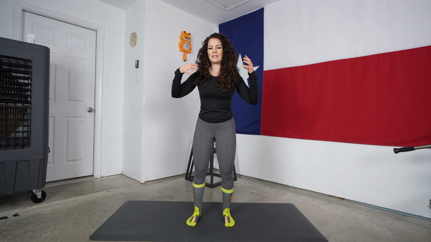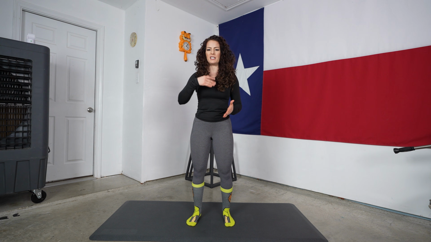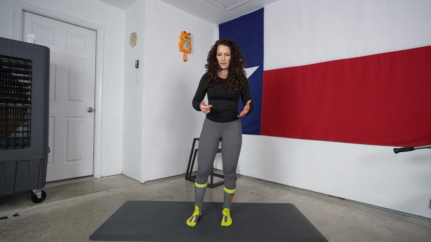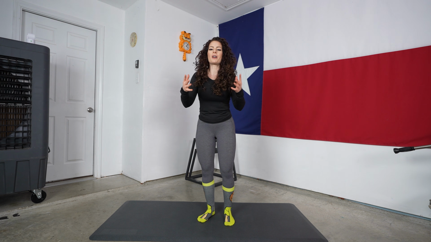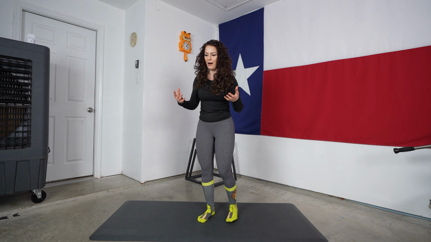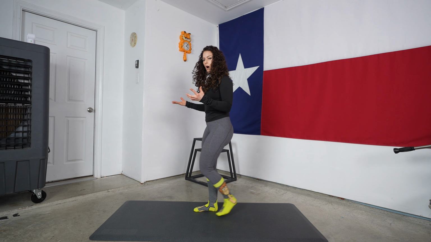The quadratus lumborum is a deep muscle located on the side of your spine, and its primary job is to control side-to-side forces between the pelvis and the spine. It becomes especially active when you're doing asymmetrical tasks. That could be standing on one leg, it could be shifting side to side, and the most common form, which a lot of people don't even think about, would be just simple walking.